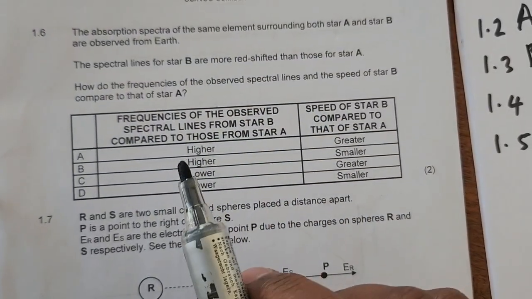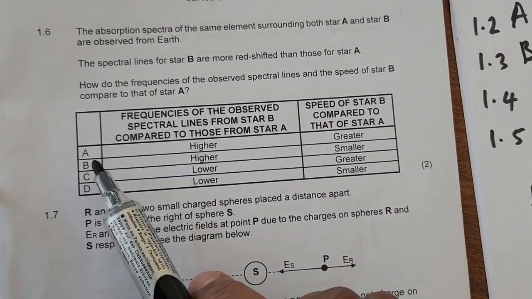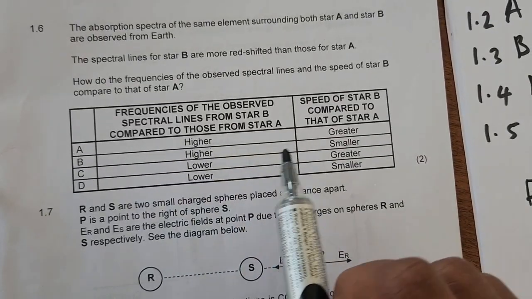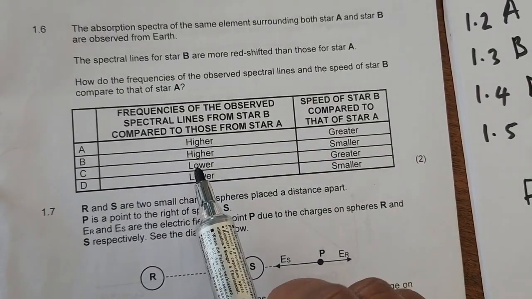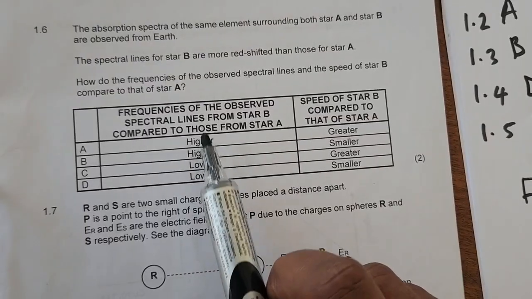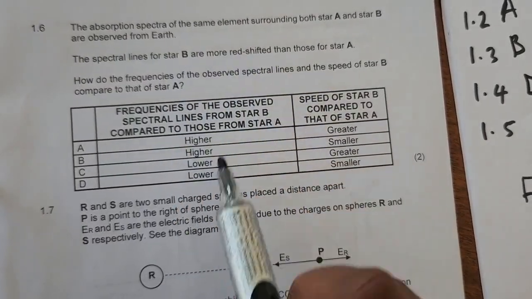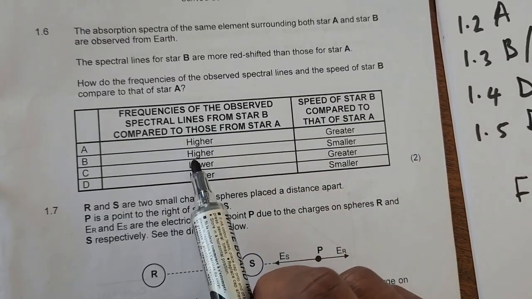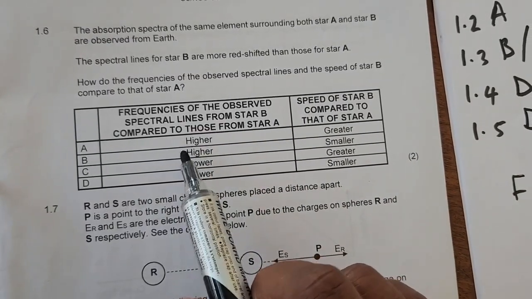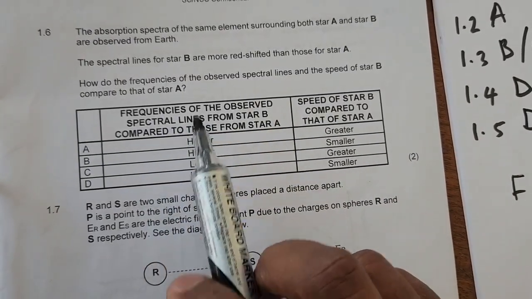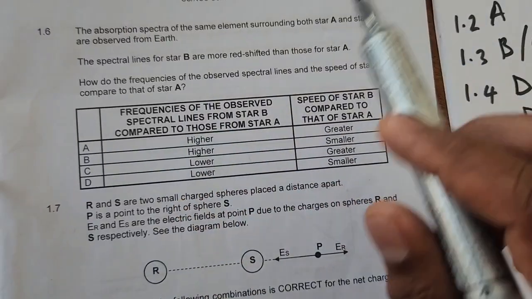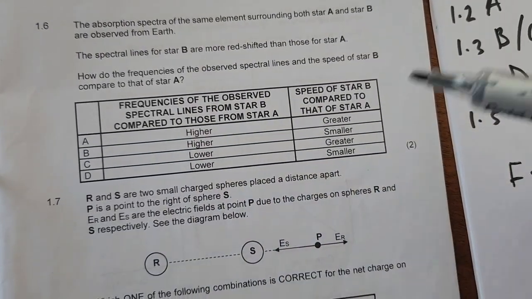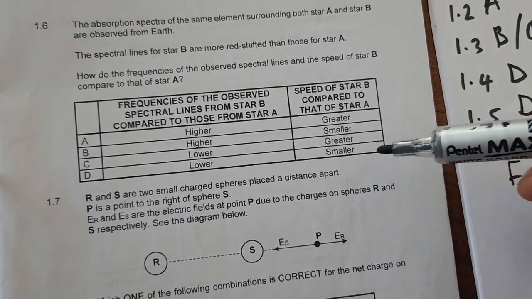Fine. What will be the case here? Will the frequency of star A be higher than that of B? The answer will be no. Remember, B is more redshifted, so its frequency must be lower, because it's the one that is furthest. So the answer is between C and D. Now what is going to differentiate will be this side.